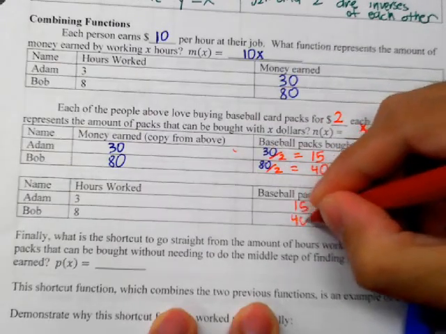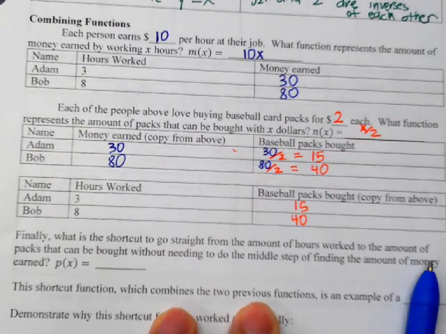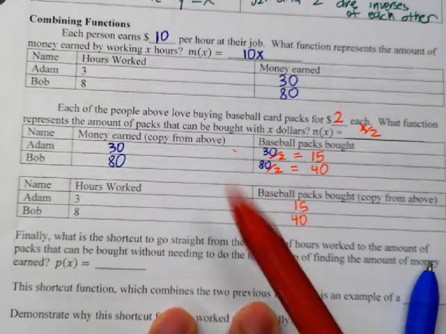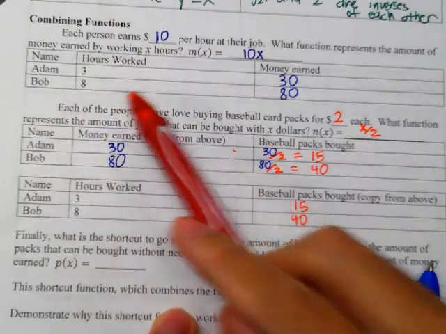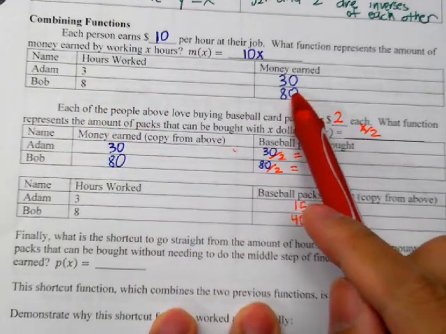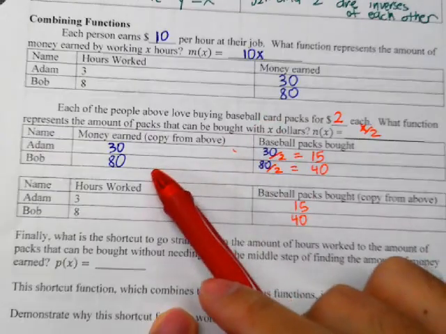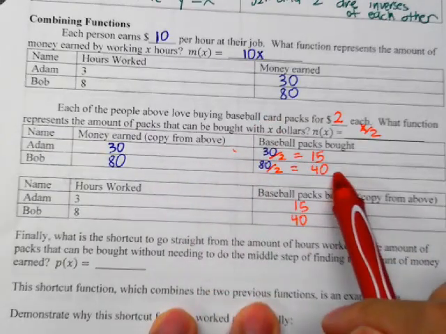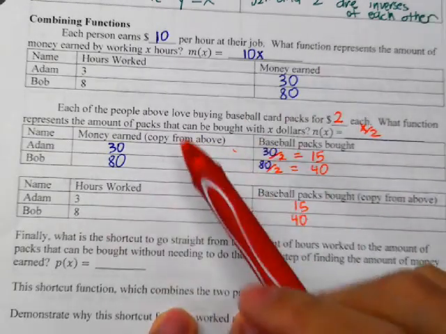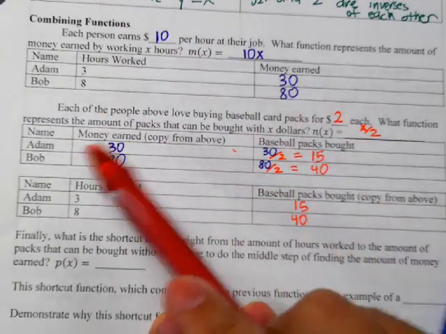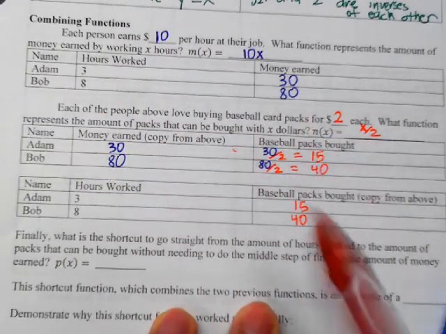So we did this in 2 steps. We took the number of hours, we calculated the dollars, then we took the dollars and calculated the number of packs of baseball cards. We did 2 calculations: hours to dollars, dollars to packs. But there's probably a shortcut, a way to do it in 1 step.